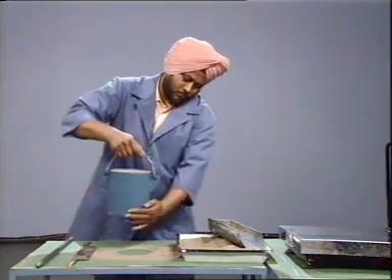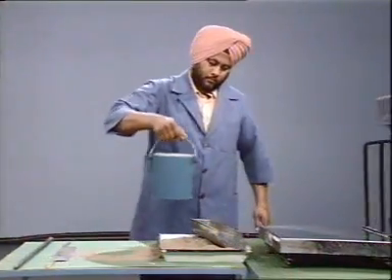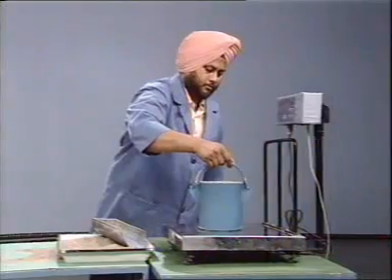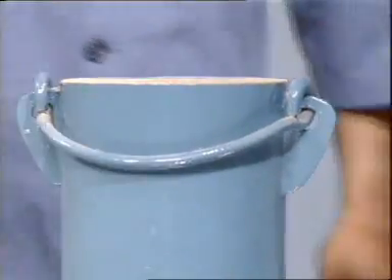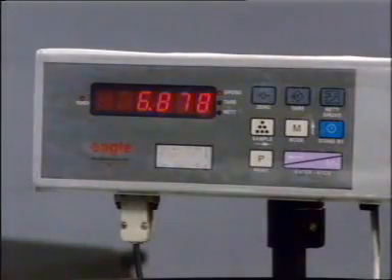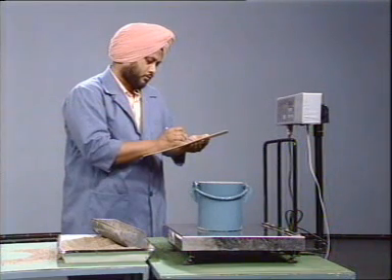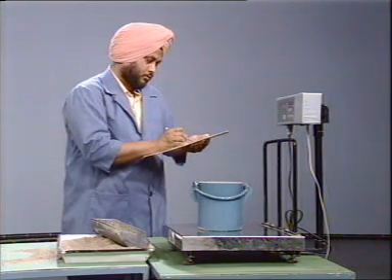Now, take the weight of the metal measure and loosely filled aggregates. This weight is 6.878 kilograms. Record this weight in the observation sheet.